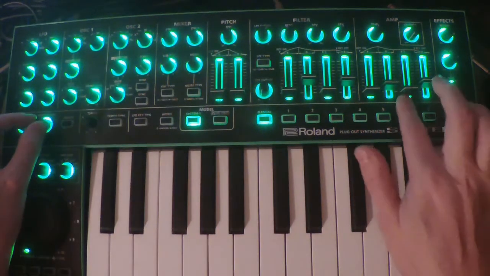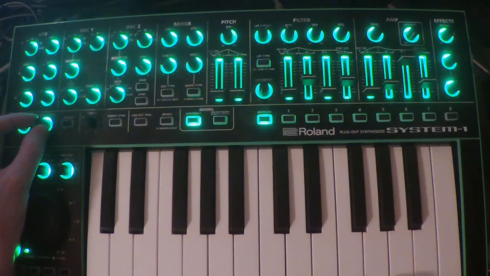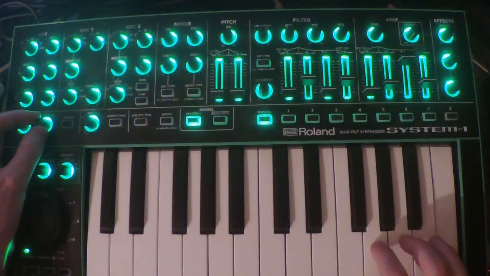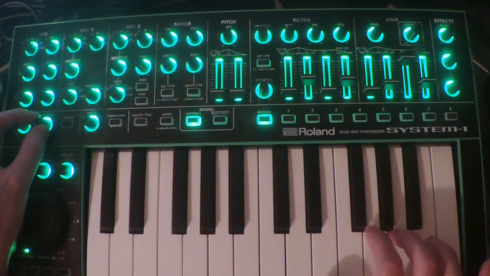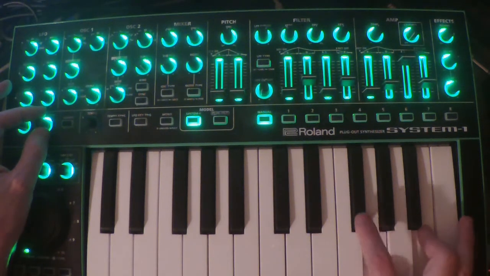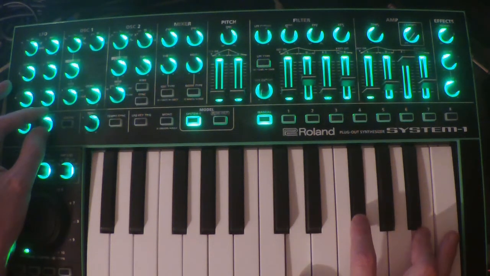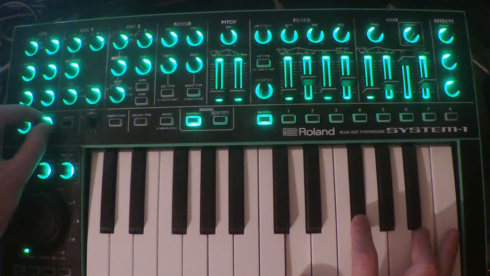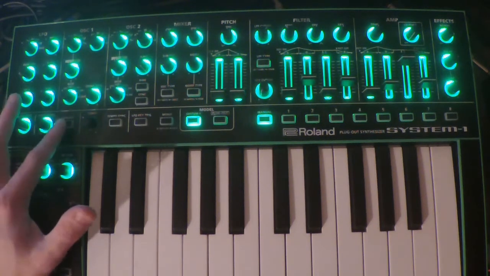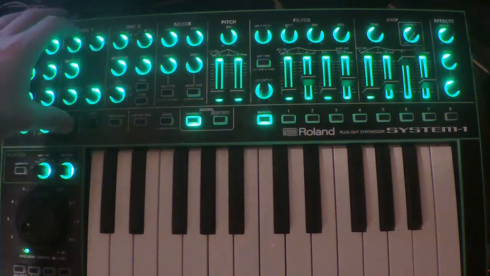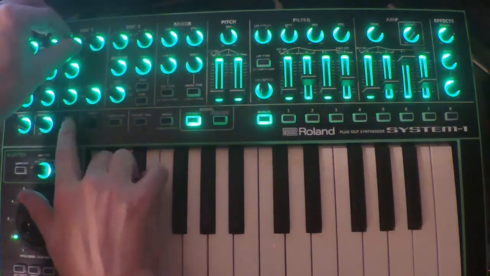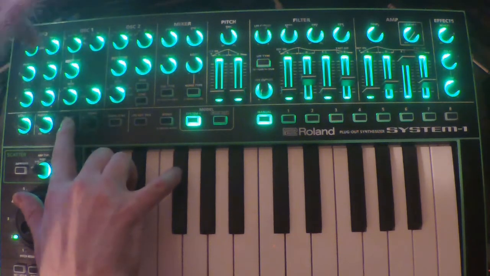Now if we want to add Portamento, we just turn this up. And then we have Legato. What that does, if we hold it down and we turn the oscillator on either of the oscillators, it will actually change to a different set of waveforms.